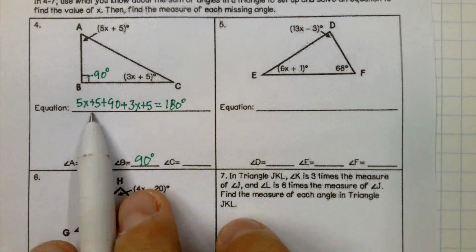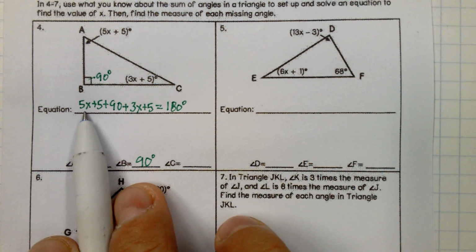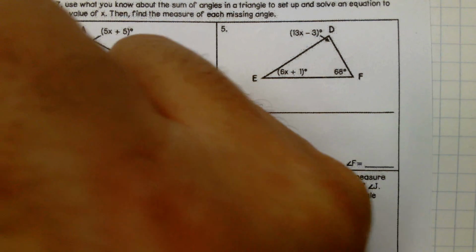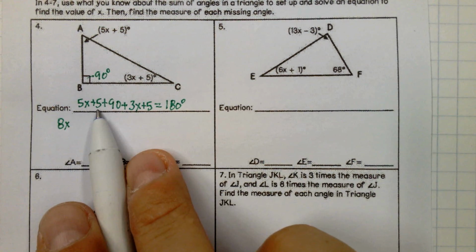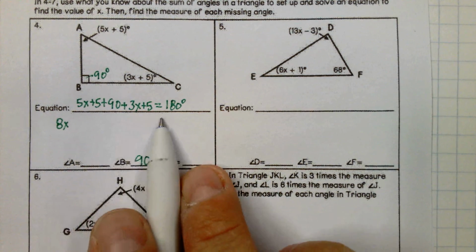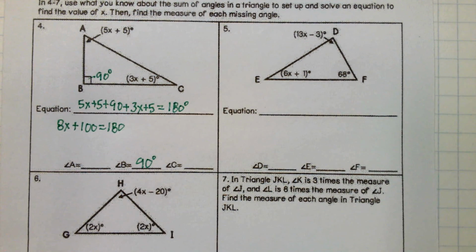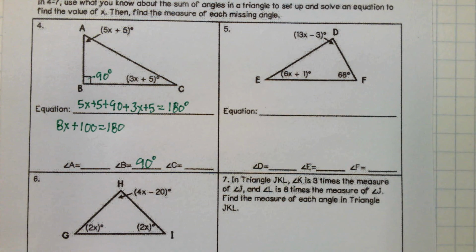Okay? Let's see here. We got 5x and 3x. That's going to be 8x. Then let's add up the constants. 5, 90, and 5. That's 100. So we end up with 8x plus 100 equals 180. Subtract 100 from that.